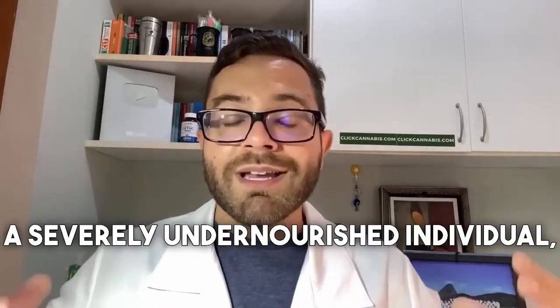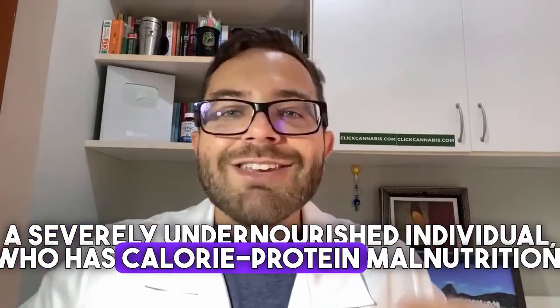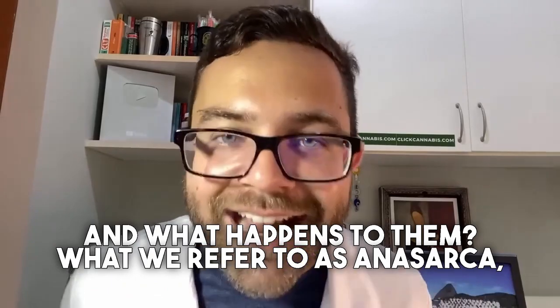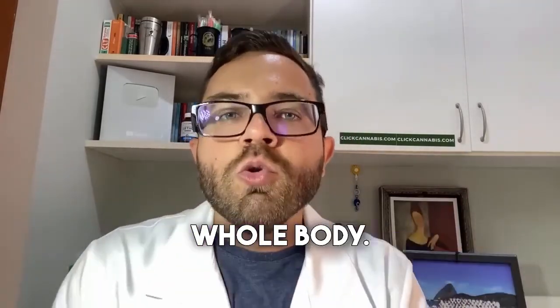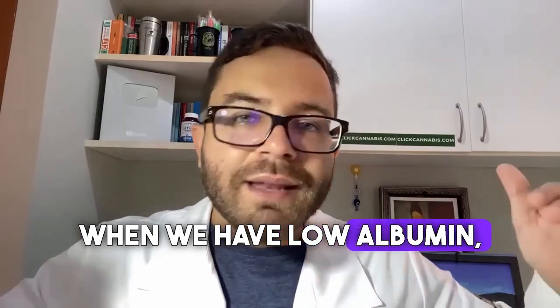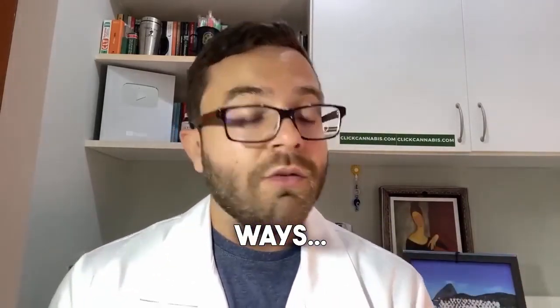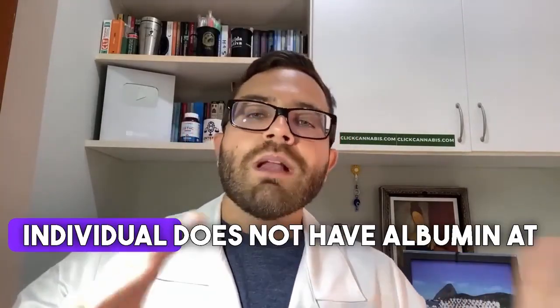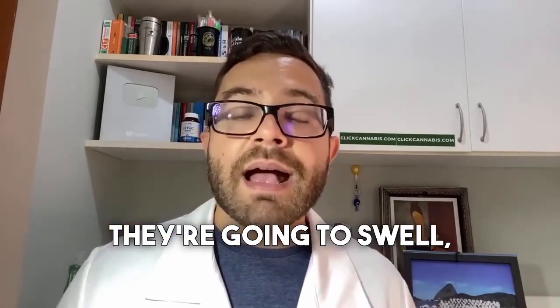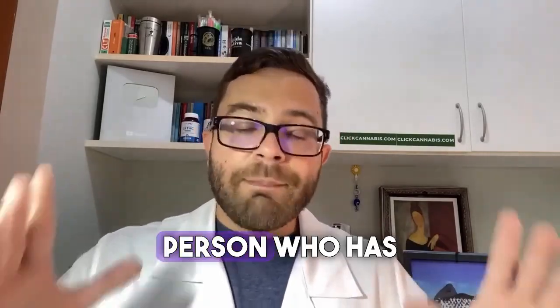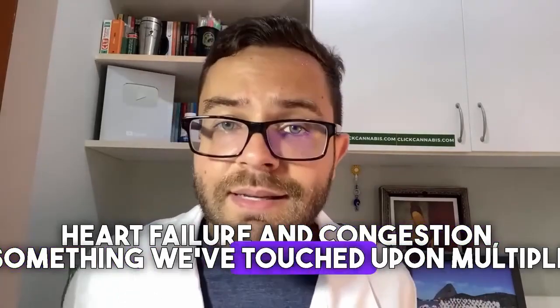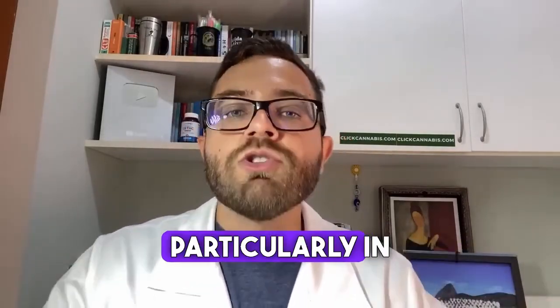So we see, for instance, a severely undernourished individual who has calorie-protein malnutrition. They also lack the ideal amount of albumin. And what happens to them? What we refer to as anasarca, which is edema generalized across the whole body. So folks, when we have low albumin, it signifies liver problems. One method of evaluating liver function is by measuring albumin. So when the individual does not have albumin at ideal levels, they're going to swell. They're going to be edematous. Moreover, the person who has liver issues retains more sodium, retains more water. And also liver disease increases the risk of heart failure and congestion, something we've touched upon multiple times here, which causes swelling, particularly in the lower limbs.